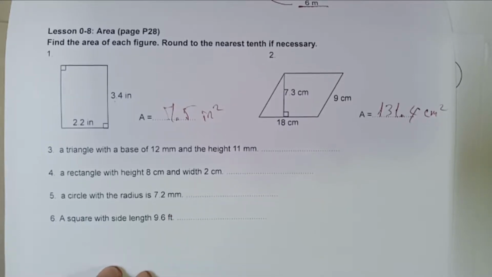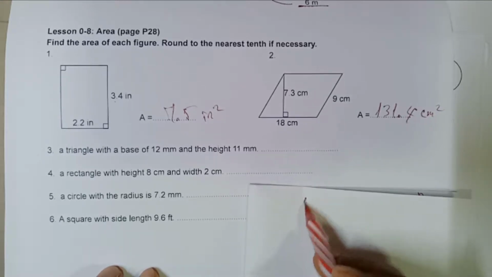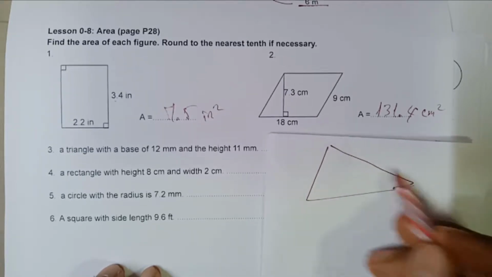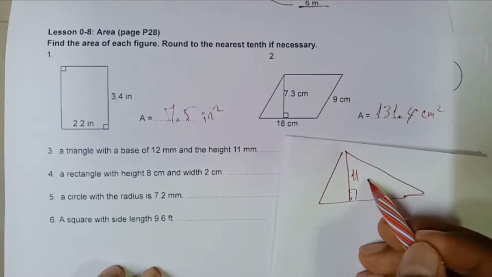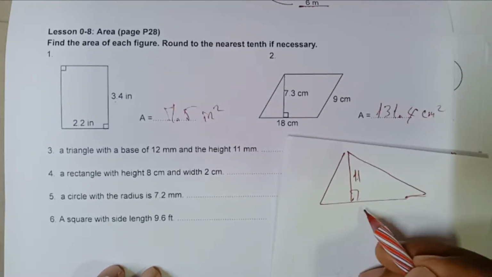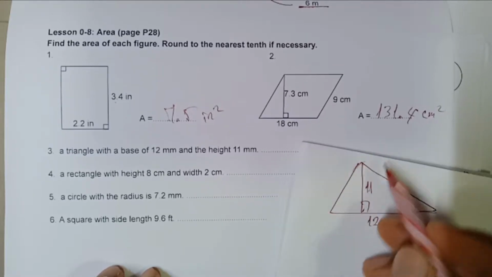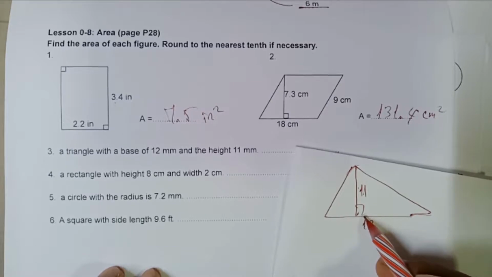Area of triangle with the base of 12 and the height of 11. So to give you a picture of this, this is the height, and the height is 11 millimeters, and the base is 12 millimeters. Now area of triangle is base times height divided by 2.